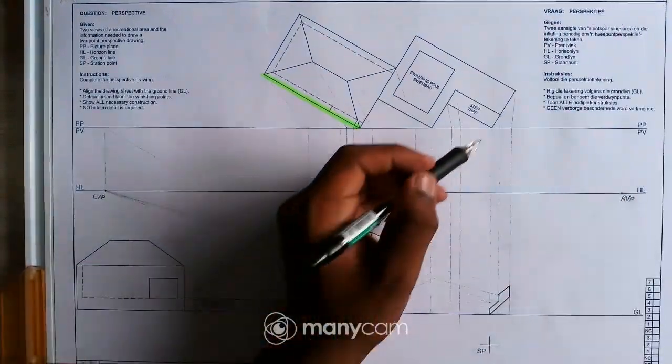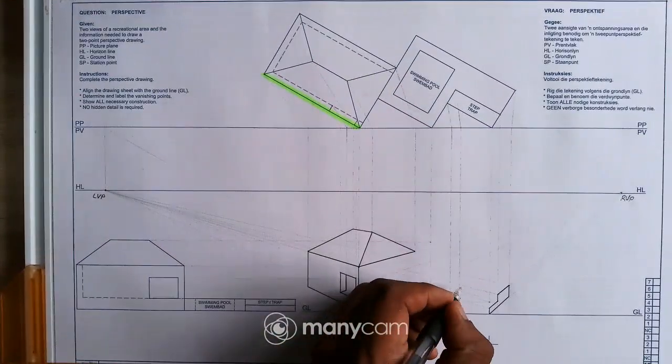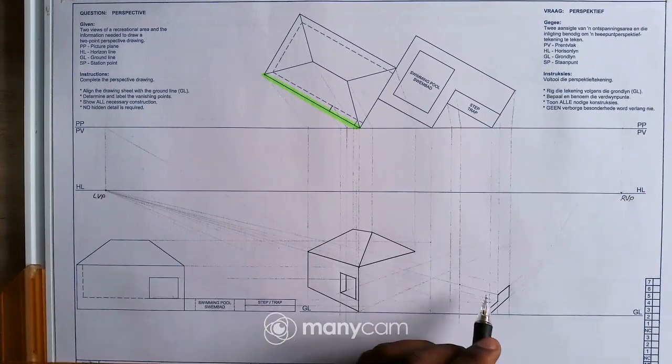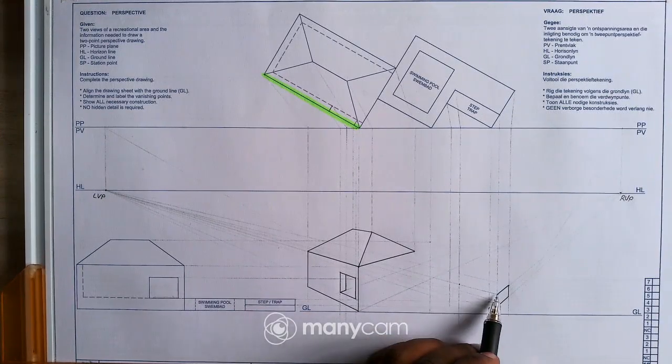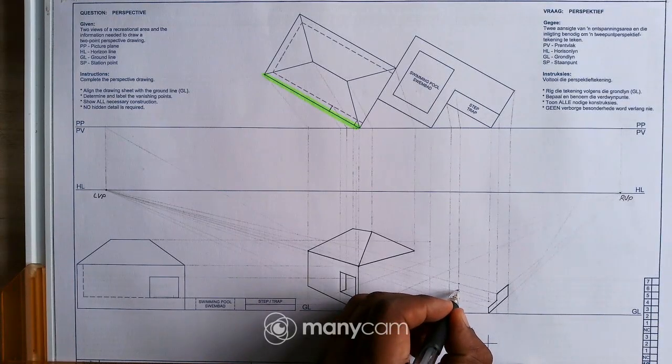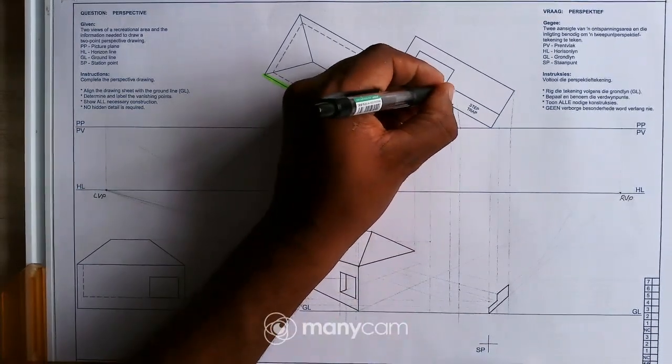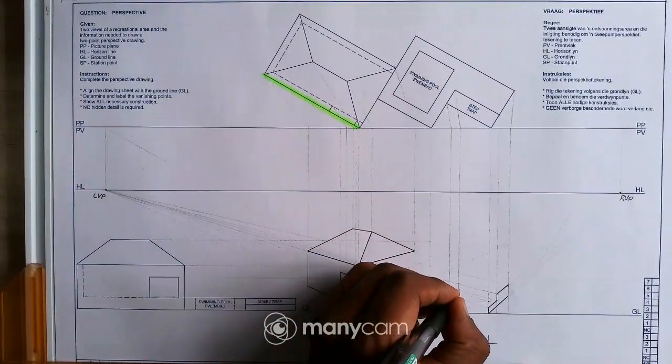Okay, so this point, where is it? That point is right there. Why there? Because as you can see, there is a line that goes to the LVP, so obviously that point will be right there, and then that means I'll have a point as well there, because from this same point we have 2 points, because remember it's a step.